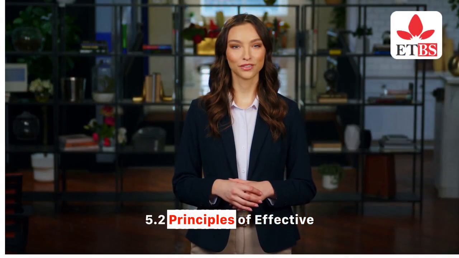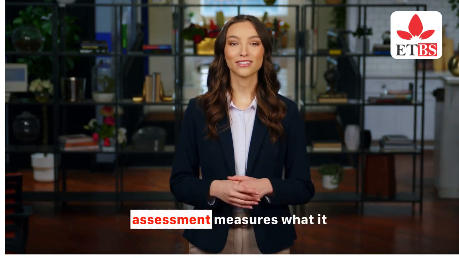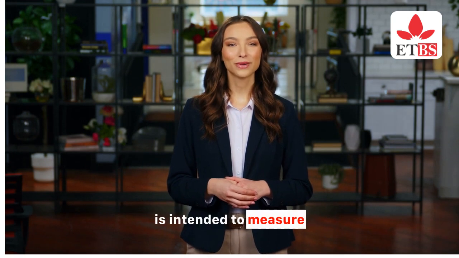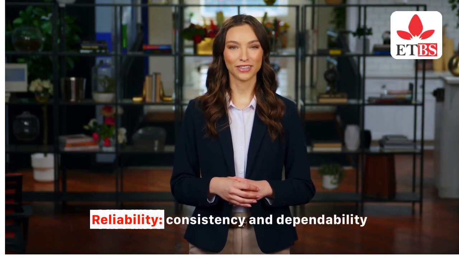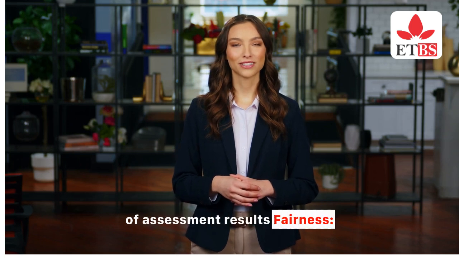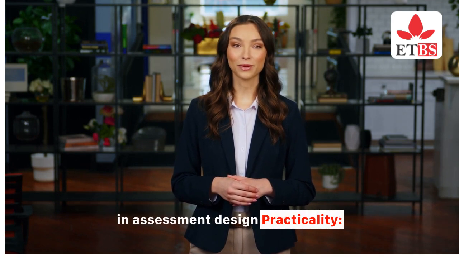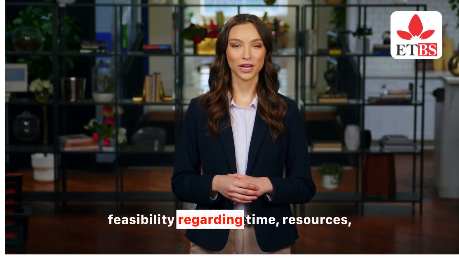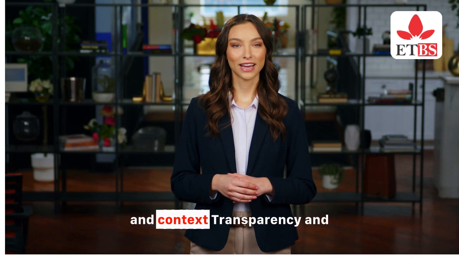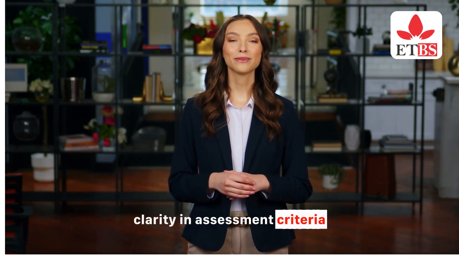5.2 Principles of Effective Assessment Design. Validity, ensuring assessment measures what it is intended to measure. Reliability, consistency and dependability of assessment results. Fairness, equity and accessibility considerations in assessment design. Practicality, feasibility regarding time, resources, and context. Transparency and clarity in assessment criteria.